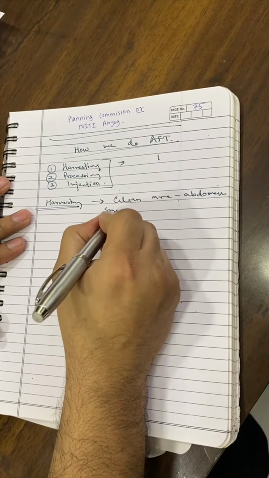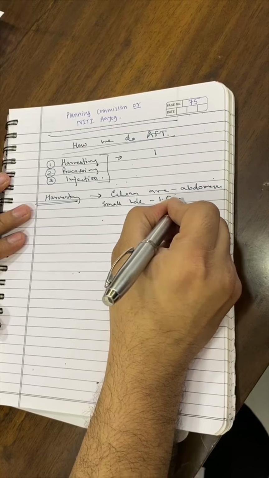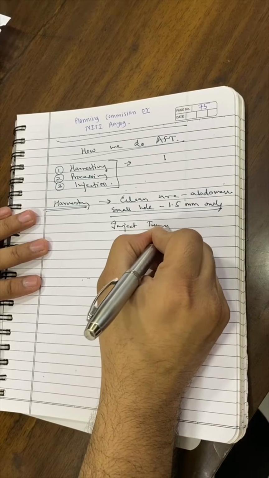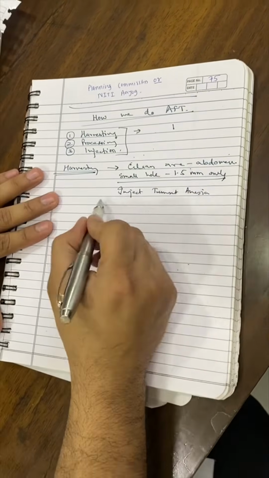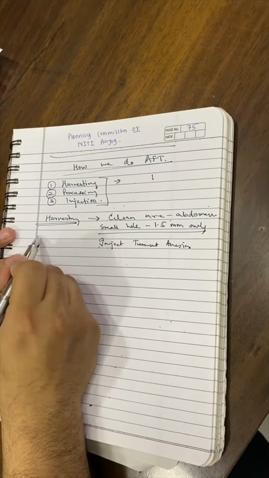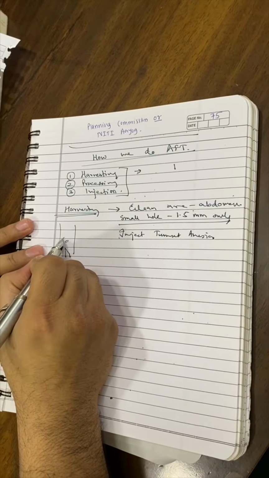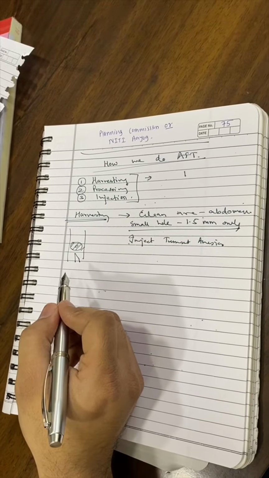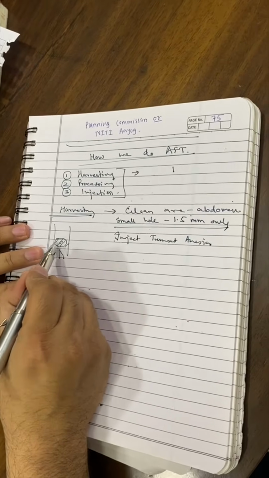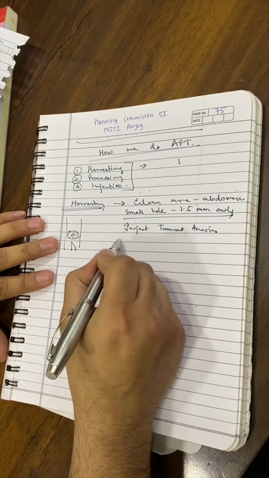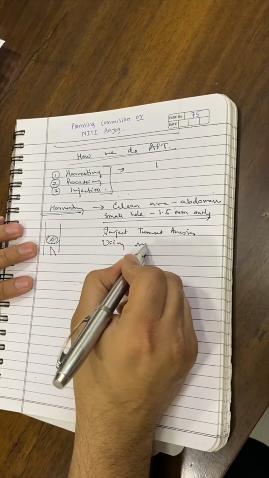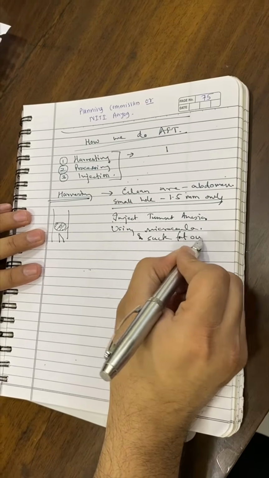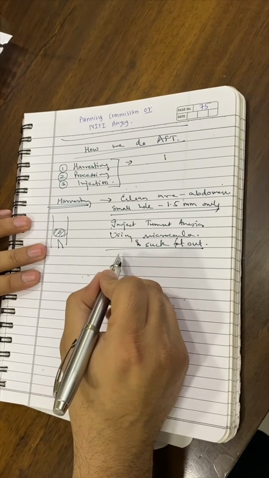Then we make a small hole, 1.5 millimeters only. Through that hole we inject tumescent anesthesia, which will numb the area. So if this is the abdomen, we inject tumescent anesthesia in this area, numb this area, and then, using a micro cannula, suck the fat out. So this is the first step.